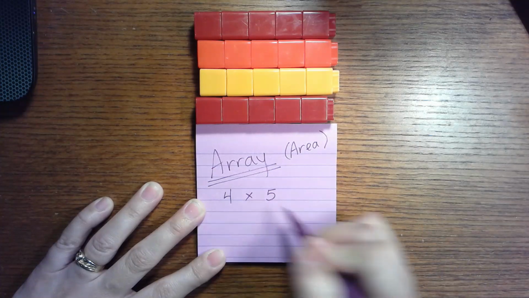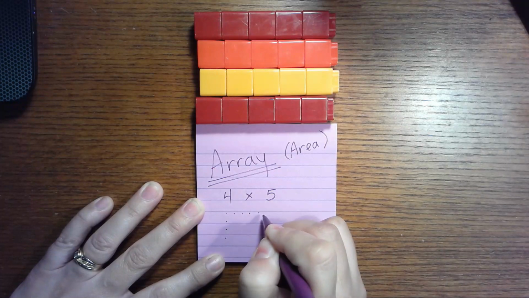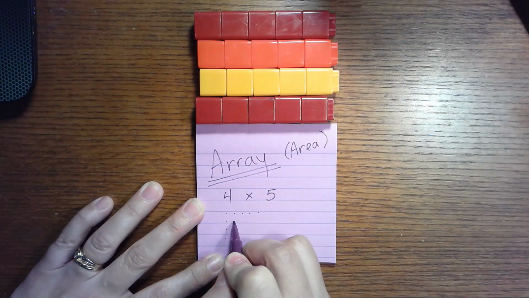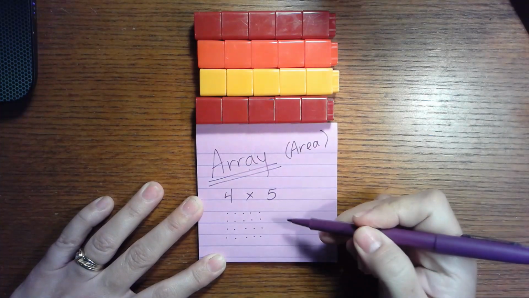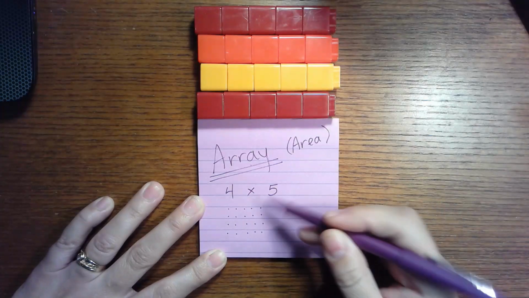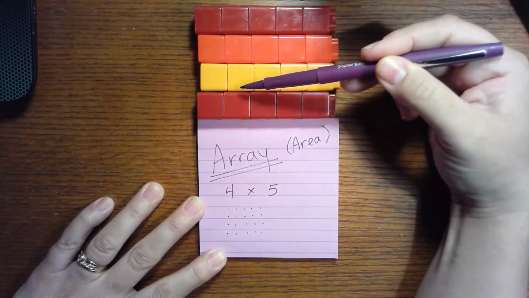They're pretty similar, aren't they? So 4 groups of 5. 1, 2, 3, 4, 5. Did I do too many that time? No. 4 groups of 5 helps me see the area, or the space covered by my units.